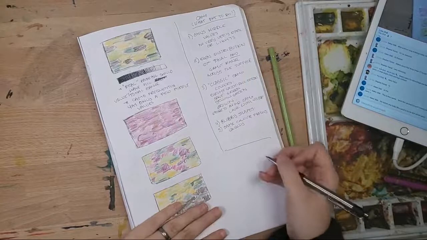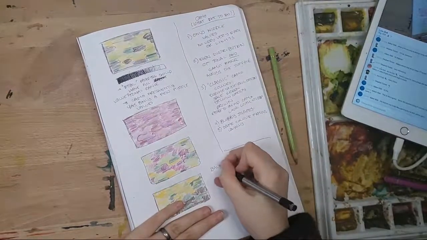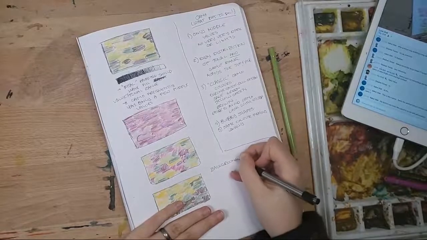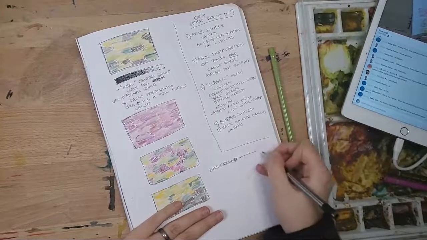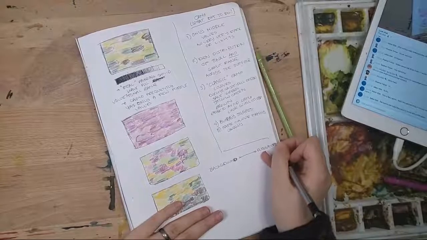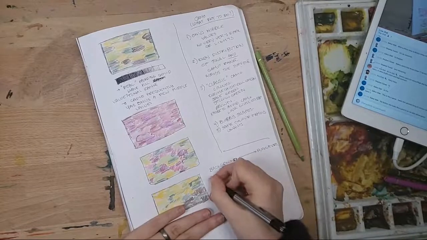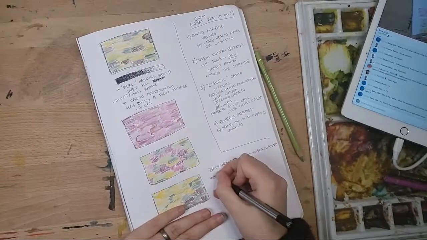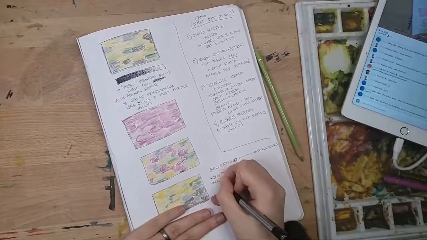So if we have background to foreground, blurrier, less contrast.